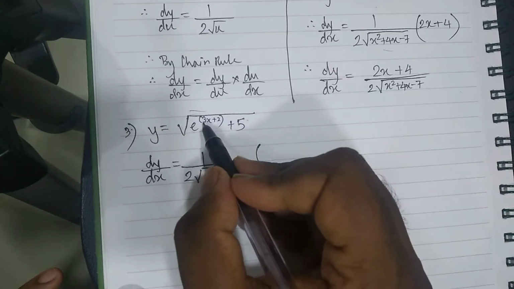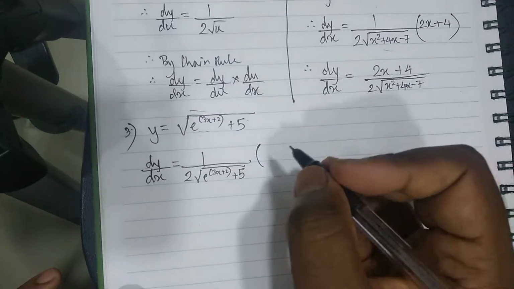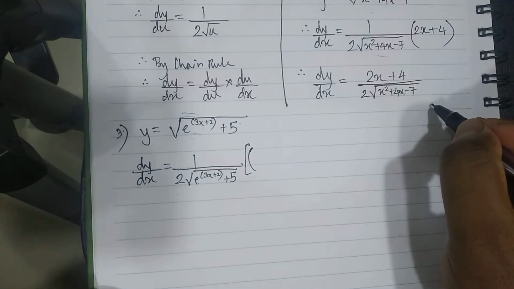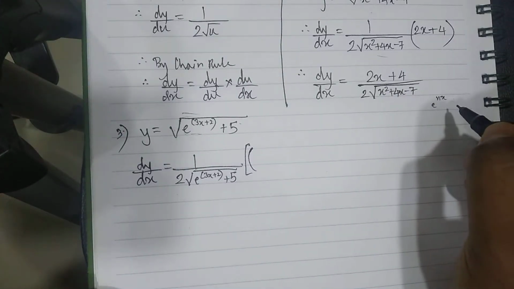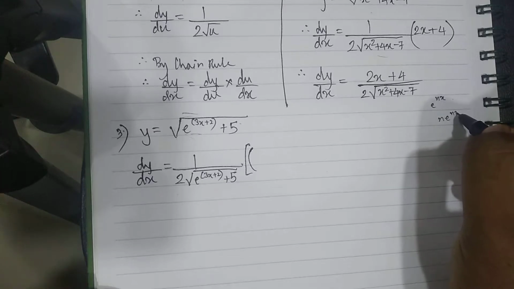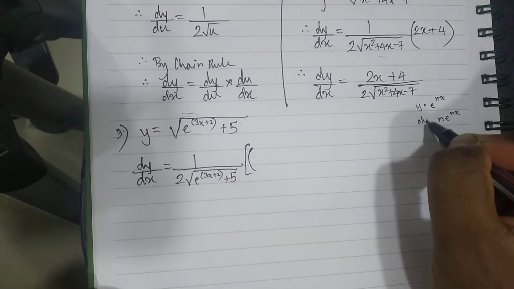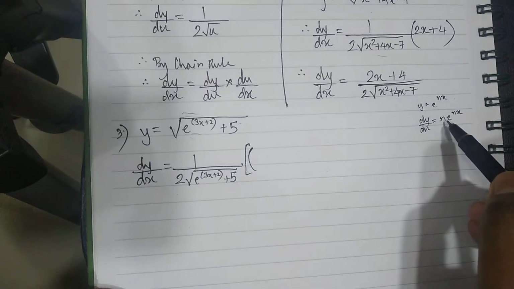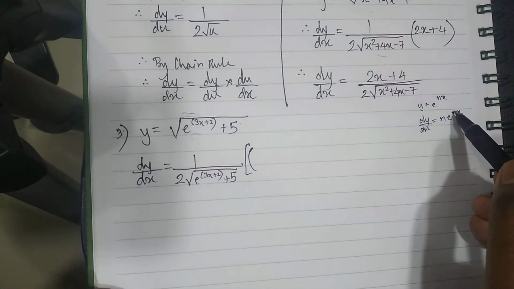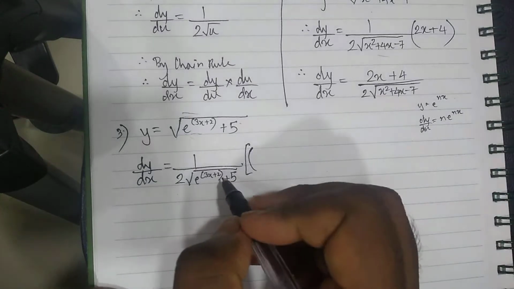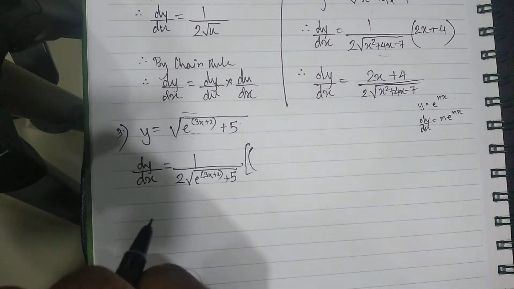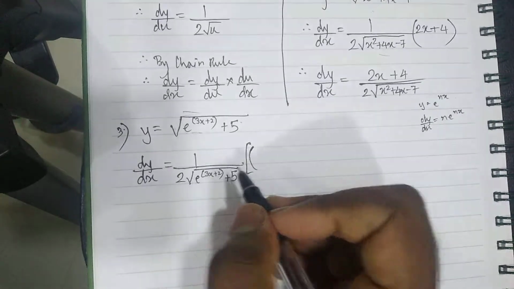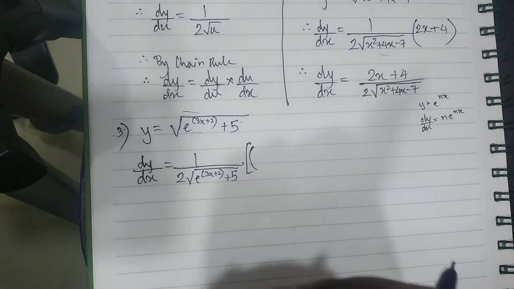So now the derivative of e raised to 3x plus 2 plus 5 is going to be, now just to give you a quick recap, the derivative of e raised to nx was n times e raised to nx, correct? So if y is equal to e raised to nx, dy by dx is n times e raised to nx. So this n, the coefficient of x, came down. So here we just need to be a little careful. Now here it's not just 3x, it is 3x plus 2.